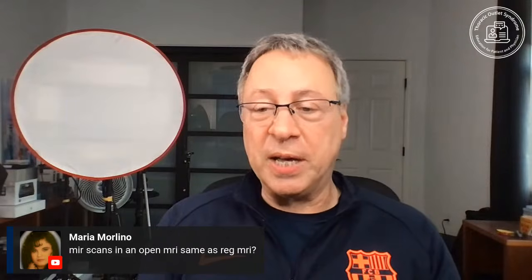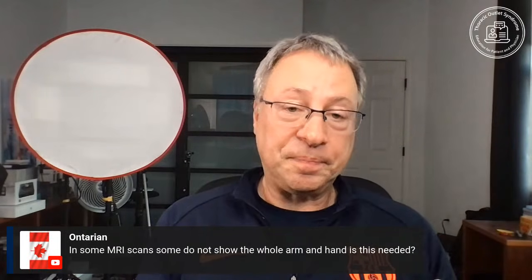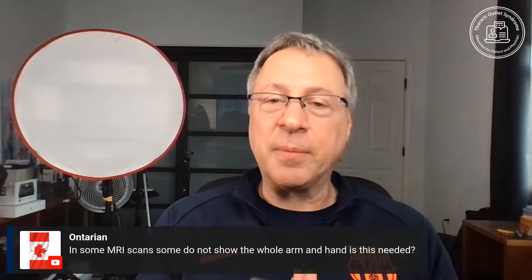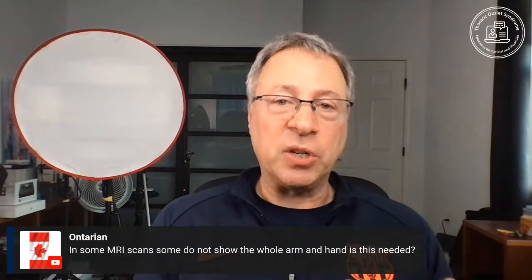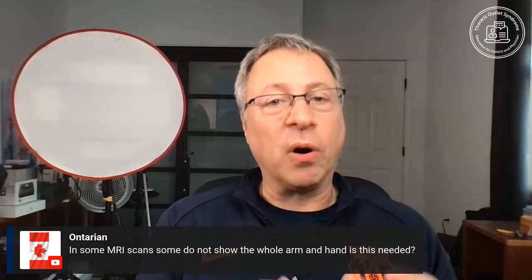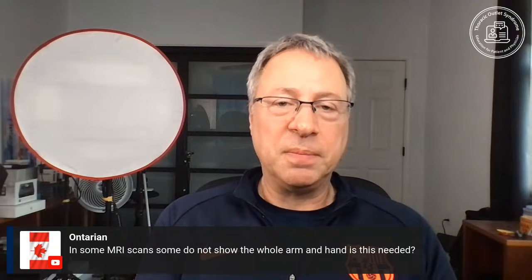Our next question says, some MRI scans do not show the entire arm or the hand. Is this needed? You could, with an MRI, show most of the body in one view. But again, like the resolution question of a low field or open MRI, you're going to lose the ability to see things up close.